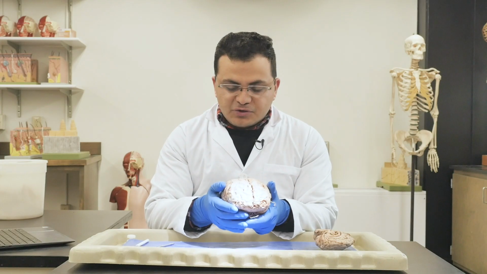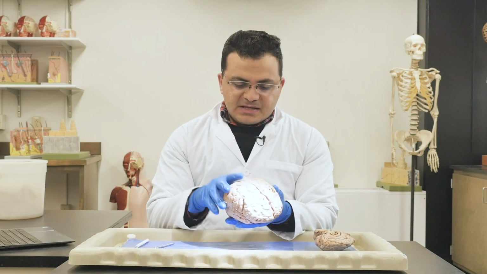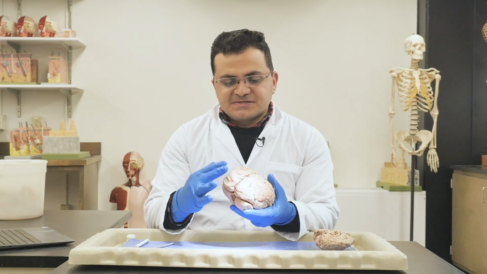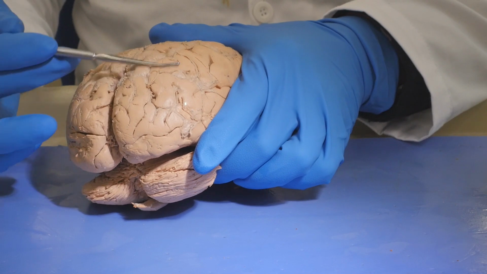The temporal lobe is responsible for hearing and smell. And then right here on the posterior side of the brain, we have our occipital lobe, which is responsible for vision.